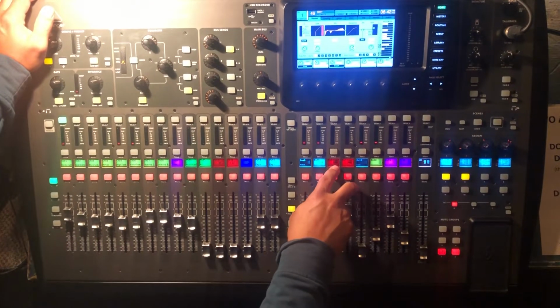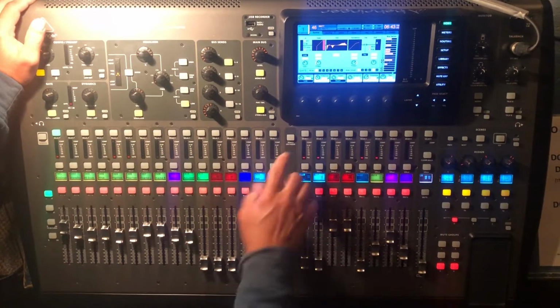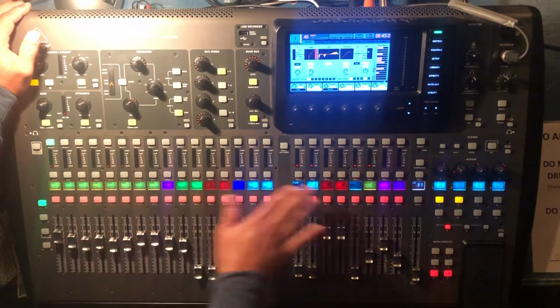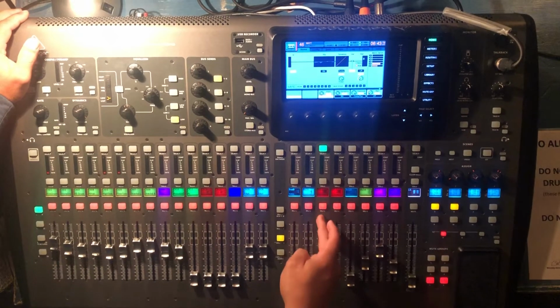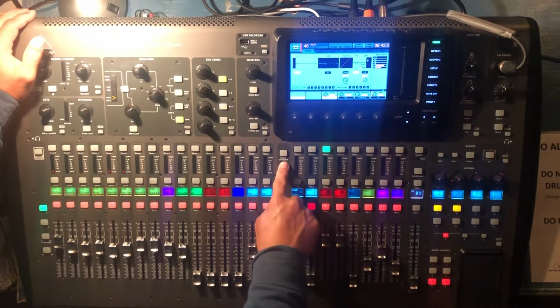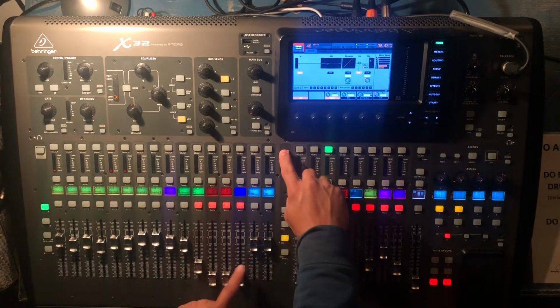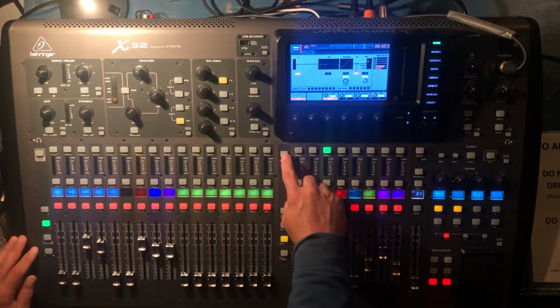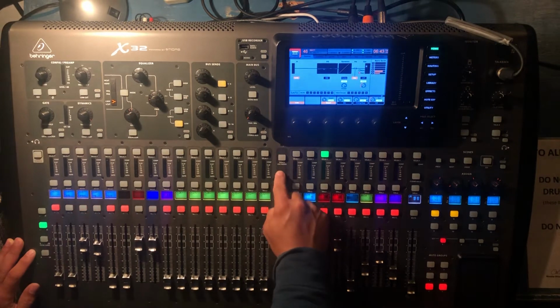When you solo this and put the sends on fader button on, it will change all the dials to show you what's being fed into the broadcast mix. So I'll do that right now. If we highlight one of the channels and hit sends on fader, you should see some of the dials move. Right, so everything's moving. So that's the broadcast mix, that's the house, right?